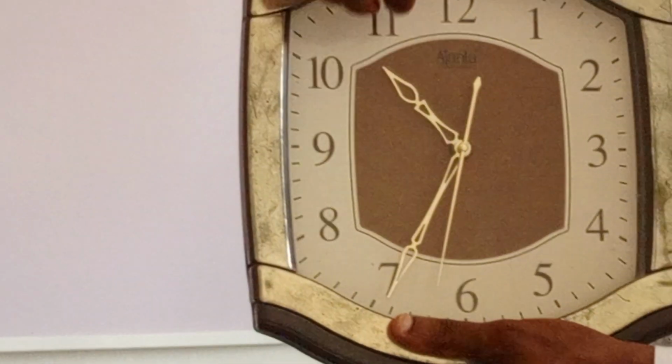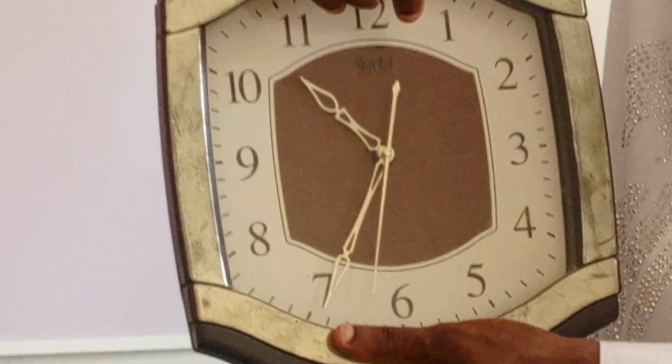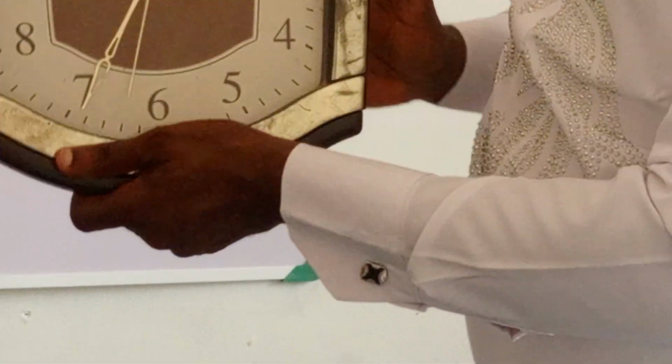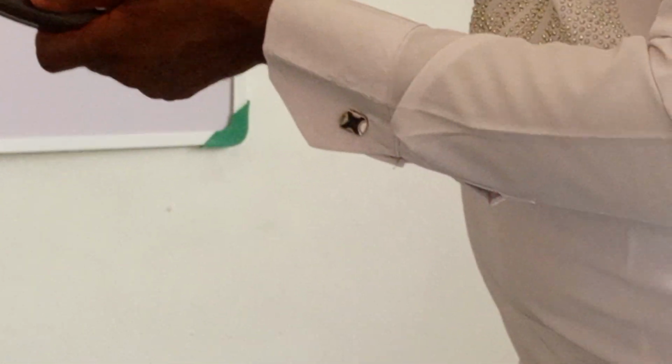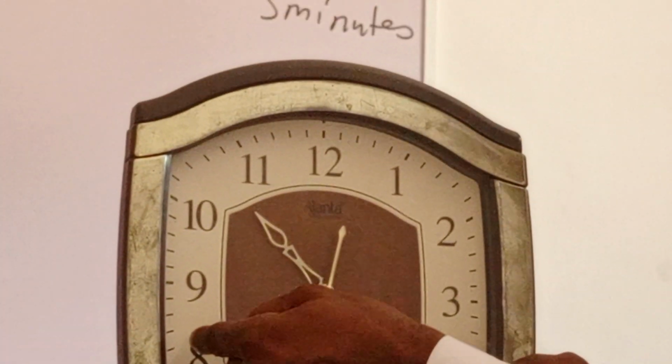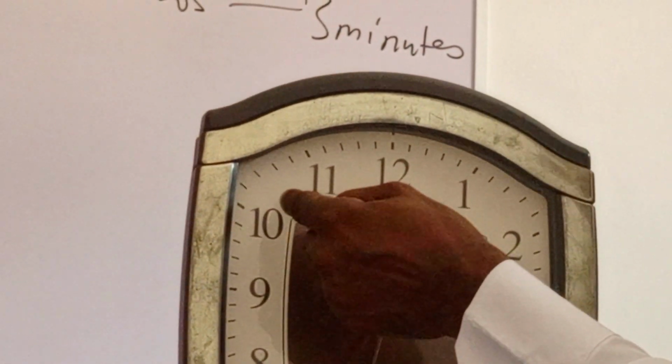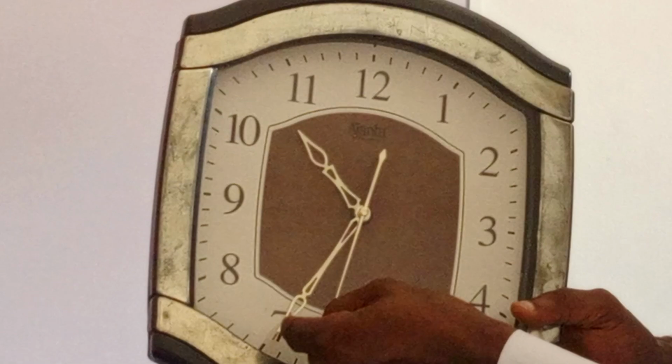So at this point, you have to do like a minus. Now instead of saying 35 minutes past 10, we change it to how many minutes to 11? Start from here: 5, 10, 15, 20, 25.